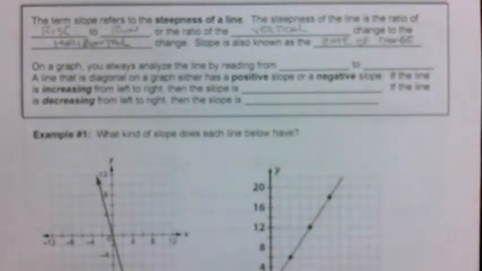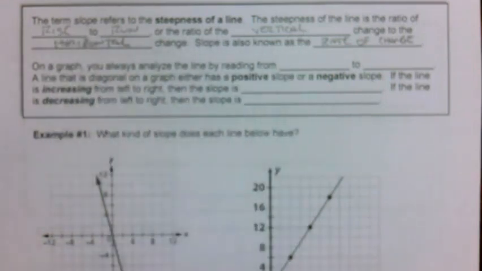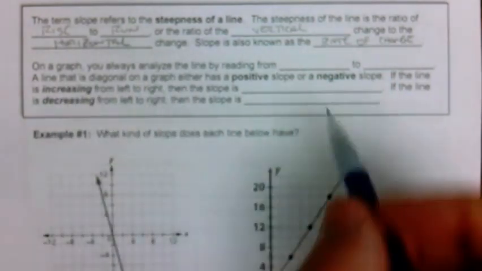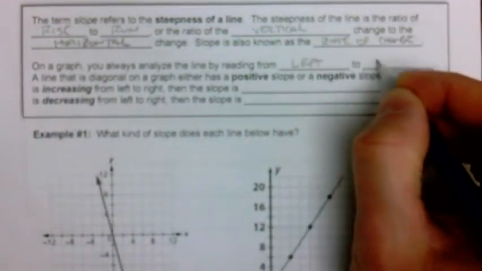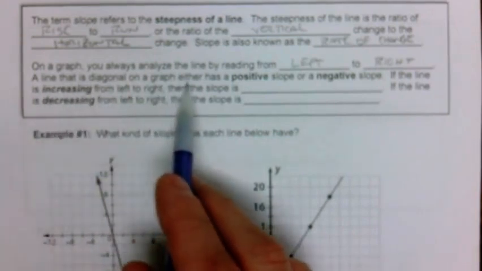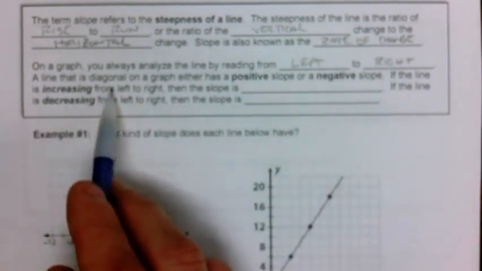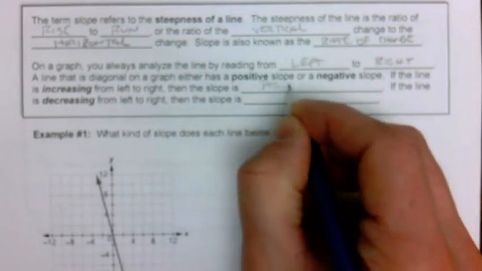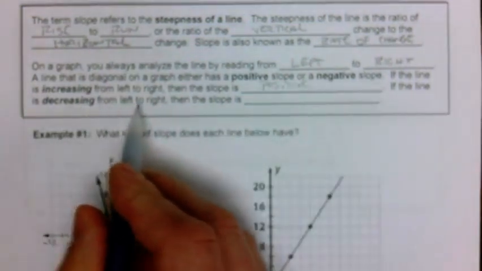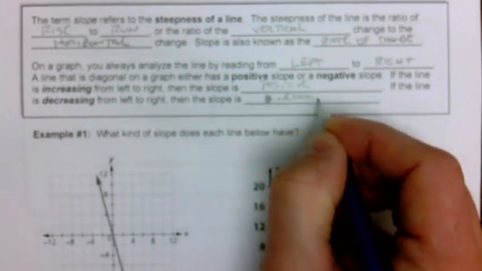So you might hear slope and rate of change used interchangeably in certain questions. Again, slope is the rise to the run, it's the vertical change to the horizontal change. On a graph, you always analyze the line by reading from left to right. A line that's diagonal on a graph either has a slope that's positive or a slope that's negative. If the line is increasing as you move from left to right, then the slope is going to be positive. But if the line is decreasing from left to right, then the slope is going to be a negative number.